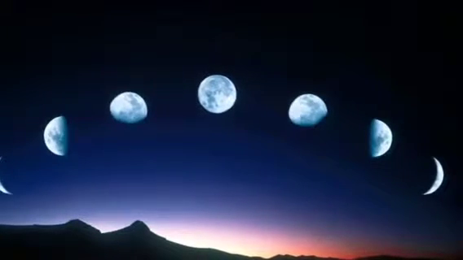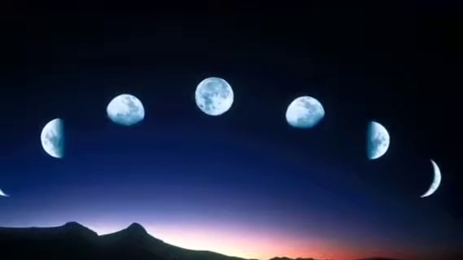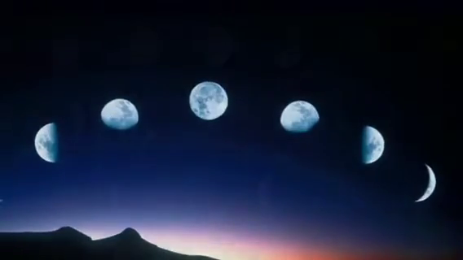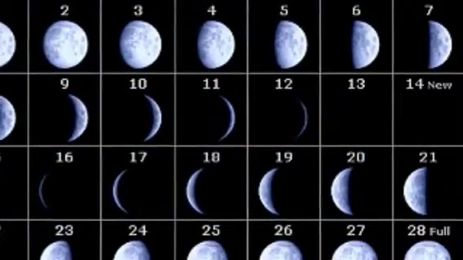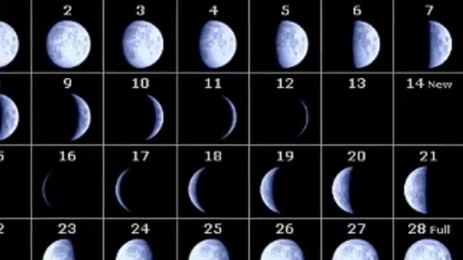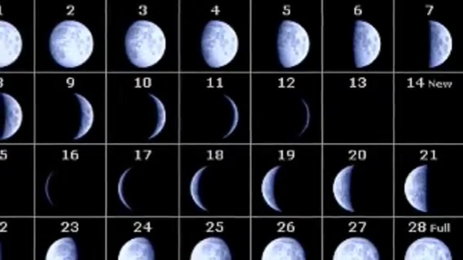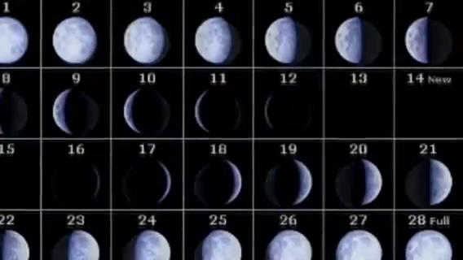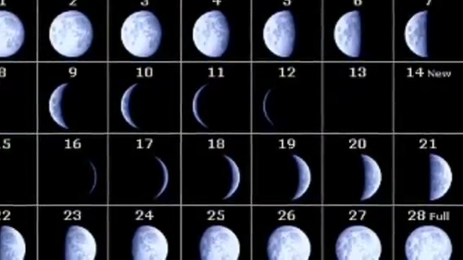The moon is seen from different positions all around the world. The southern hemisphere sees the moon upside down from the northern hemisphere's viewpoint. The southern hemisphere sees it grow from left to right, while the northern hemisphere sees it grow from right to left.